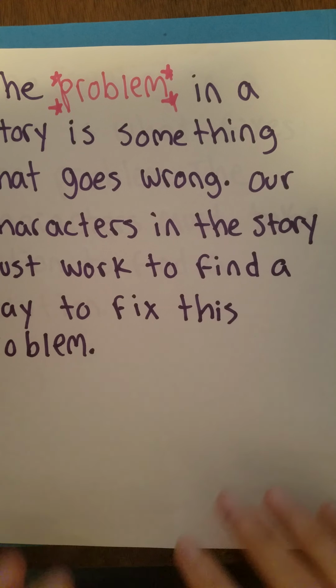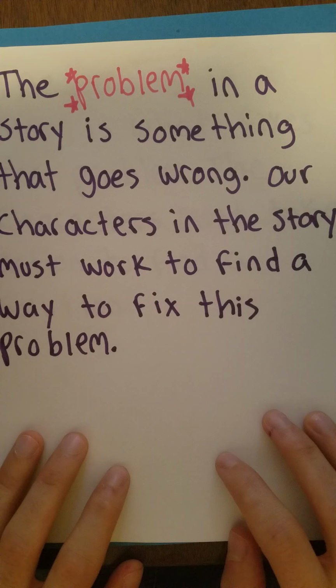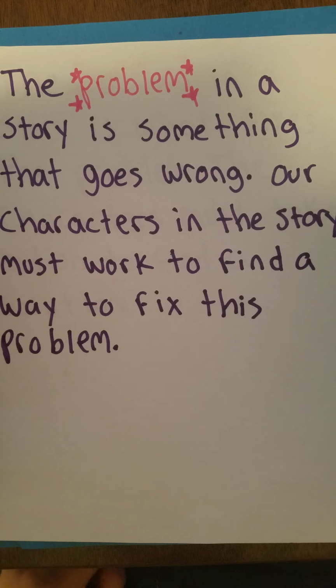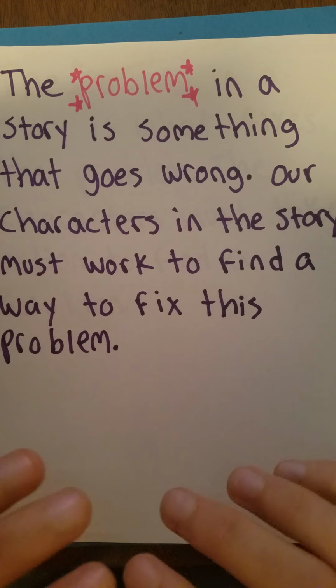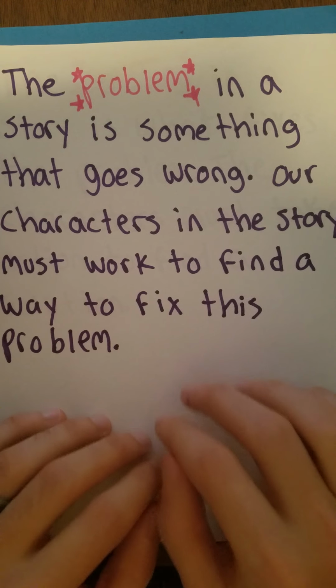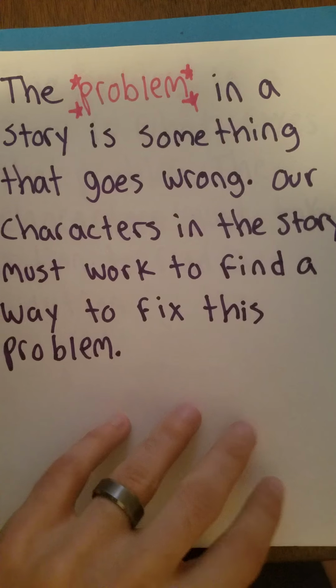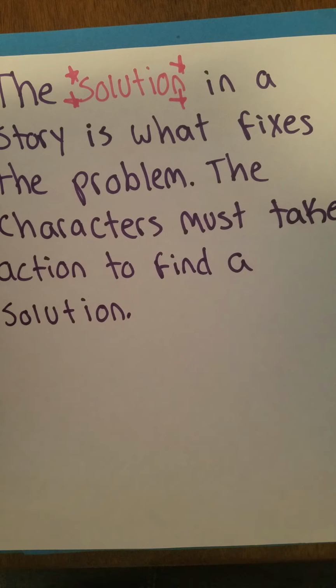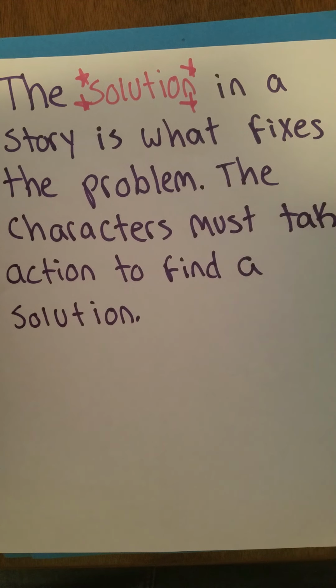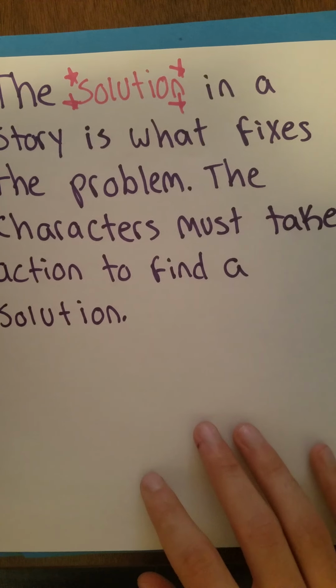Let's first give ourselves a reminder of the definition of problem and solution within a story. The problem in a story is something that goes wrong, and our characters in the story must take action to find a way to fix this problem. The solution in a story is what fixes that problem. And again, the characters must take action in order to find a solution.